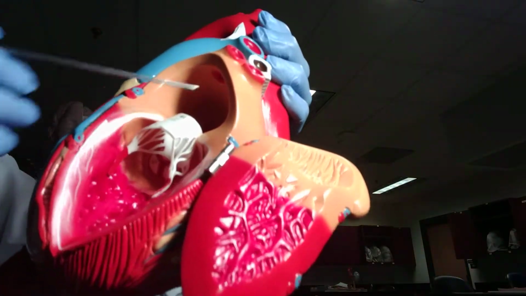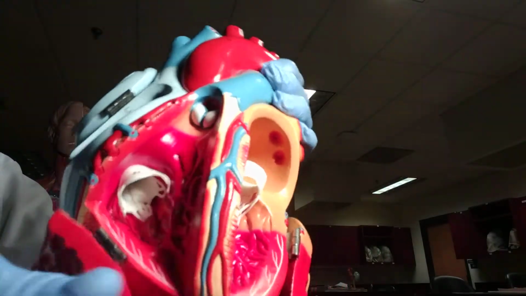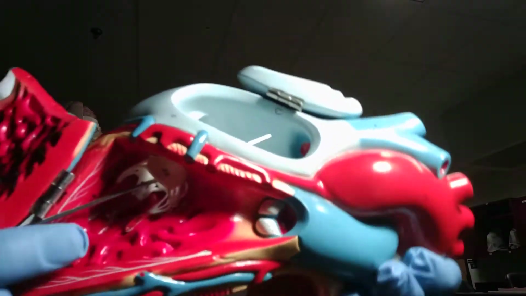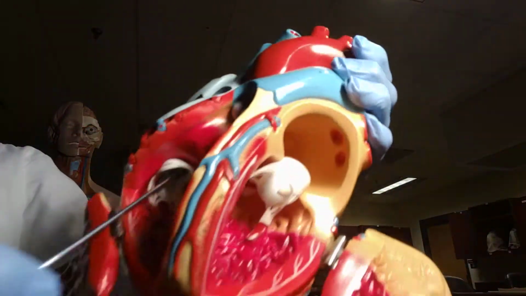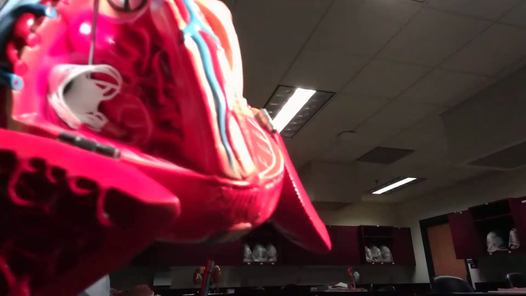The atria and the ventricles are connected on the left and on the right, and they are separated by a valve. This is the valve here. The blood is passing through the valve. On the right side, they are separated by the tricuspid valve. This is a tricuspid valve right here.